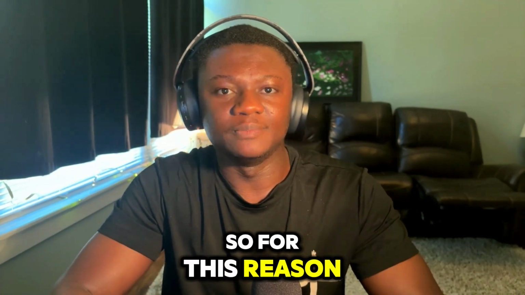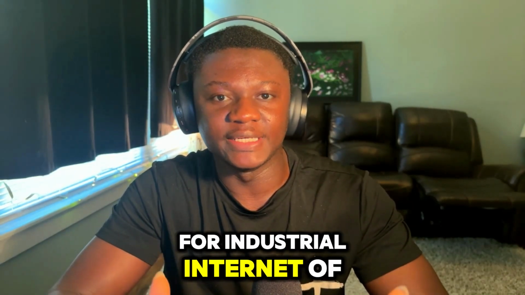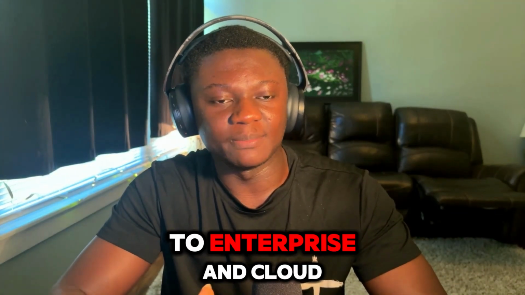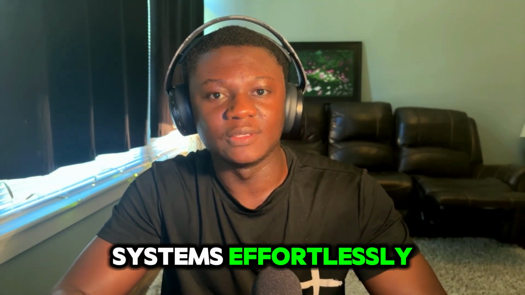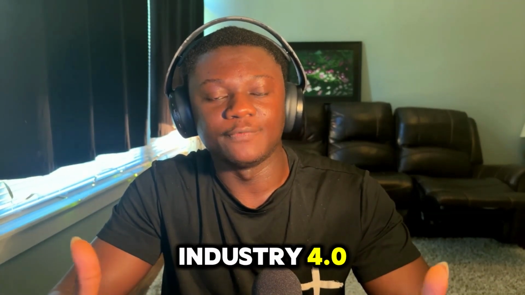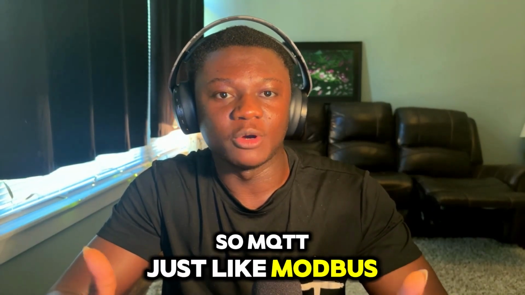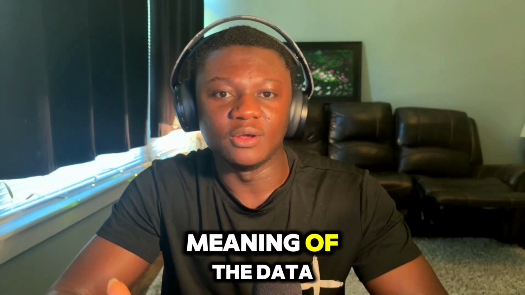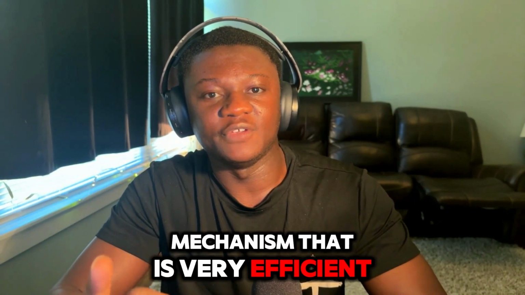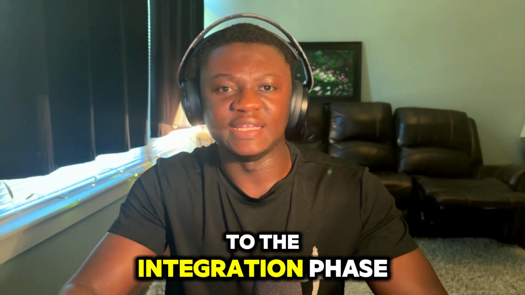So for this reason, MQTT has become the standard transport layer for industrial Internet of Things deployment. It is connecting field-level data to enterprise and cloud systems effortlessly. That is what has made MQTT popular among Industry 4.0 and Industry 5.0 projects. So MQTT, just like Modbus, is agnostic to the meaning of the data it carries. It is a transport mechanism that is very efficient, scalable, and protocol neutral. Then we move on to the integration phase.